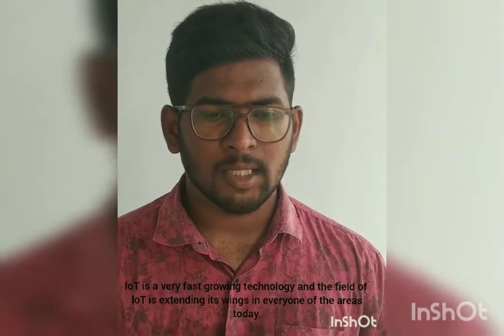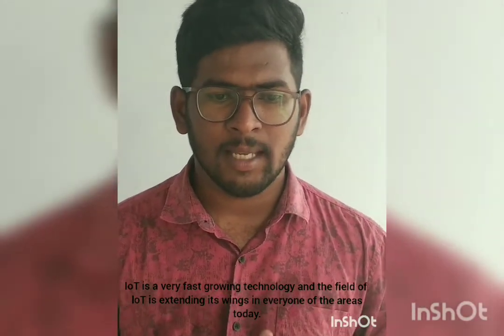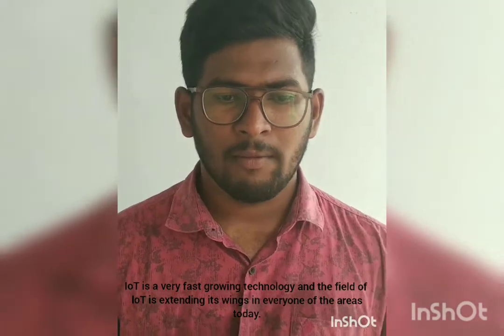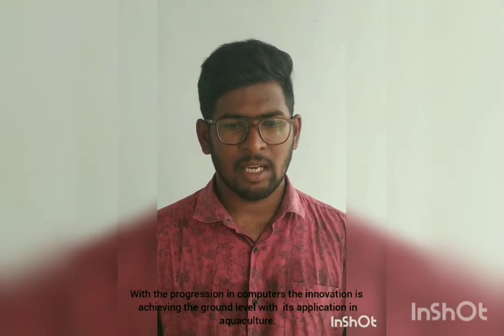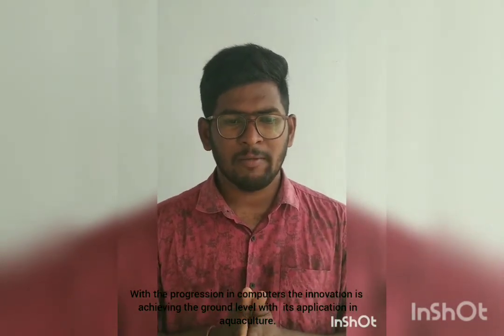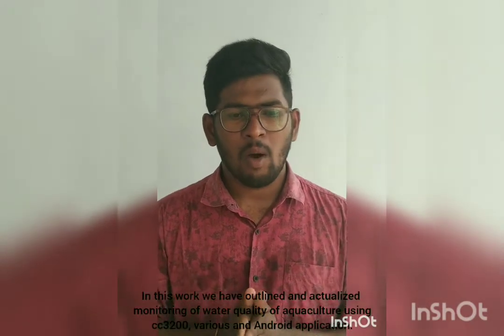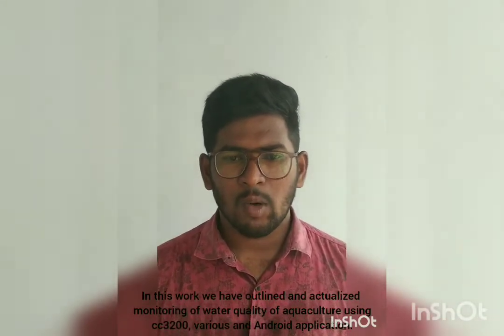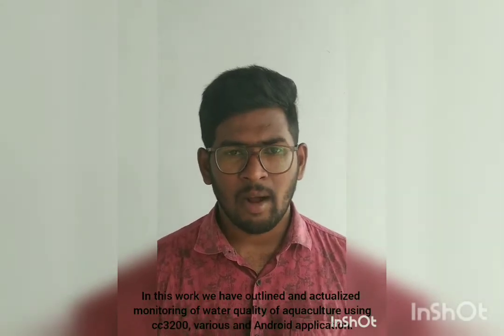IoT is the fastest growing technology, and the field of IoT has extended its wings into every one of the areas today. With the progression in computers, the innovation is reaching ground level with its application in aquaculture. In this work, we have automated monitoring of water quality of aquaculture using CC3200, various sensors and other applications.